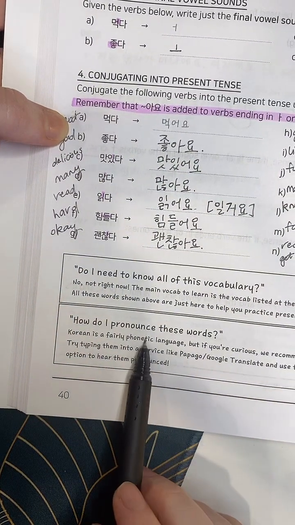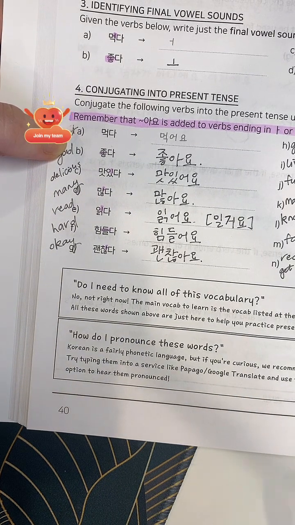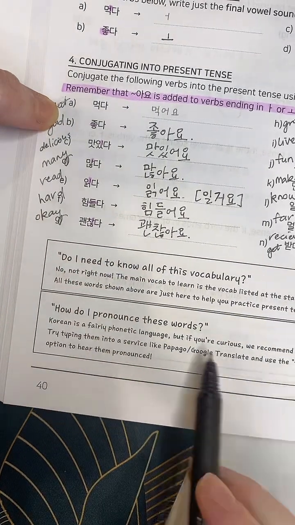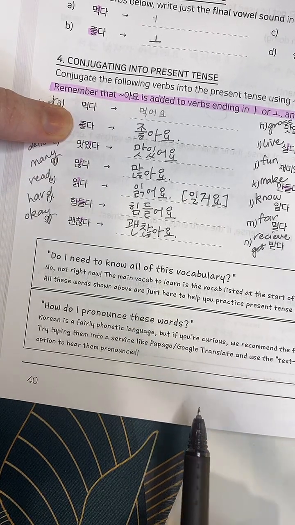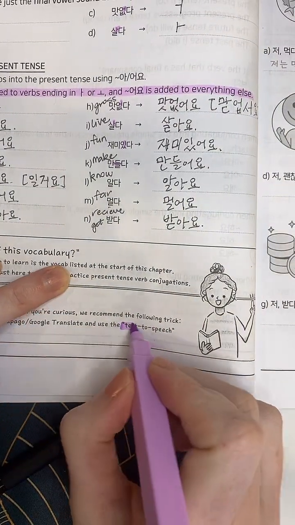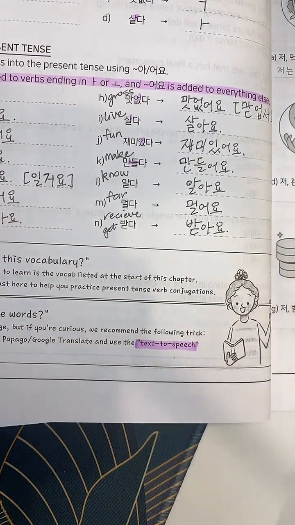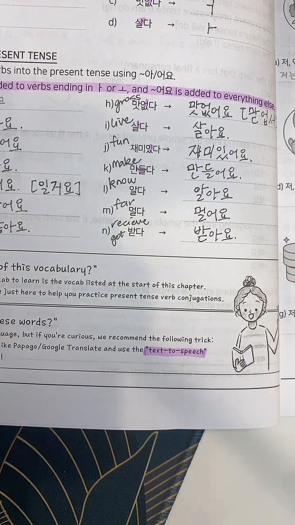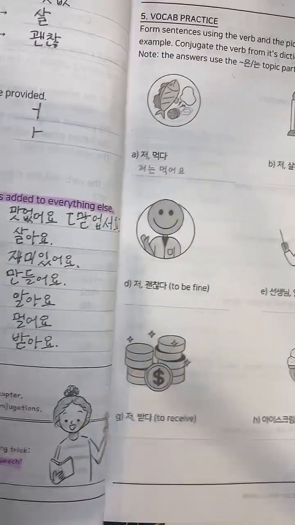And the second point we have here is a question about how to pronounce these words. You've heard me say these words out loud in this live stream, but if you have the book and want to know how these words are pronounced, a good tip is to type them into Papago or Google Translate and use the text-to-speech option. Then it'll say that word for you out loud. And it's free to use. Of course, it's kind of a computer voice, but it's still got the correct pronunciation.